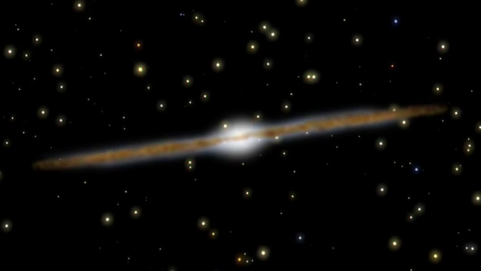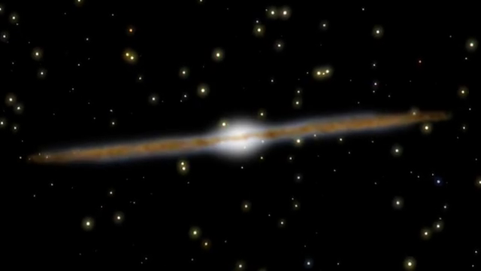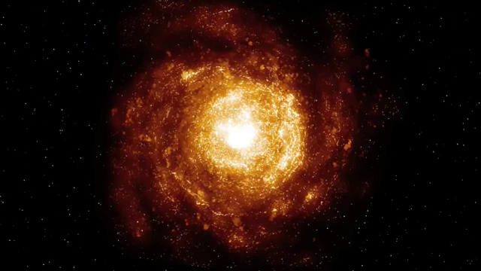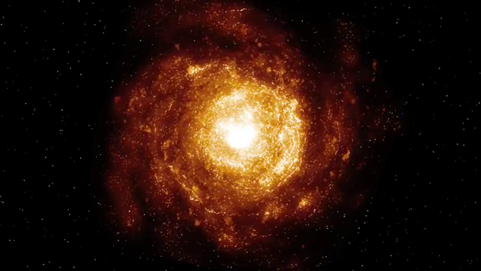Supermassive black holes may contain billions of times the mass of our sun. These monsters lie at the center of every large galaxy.